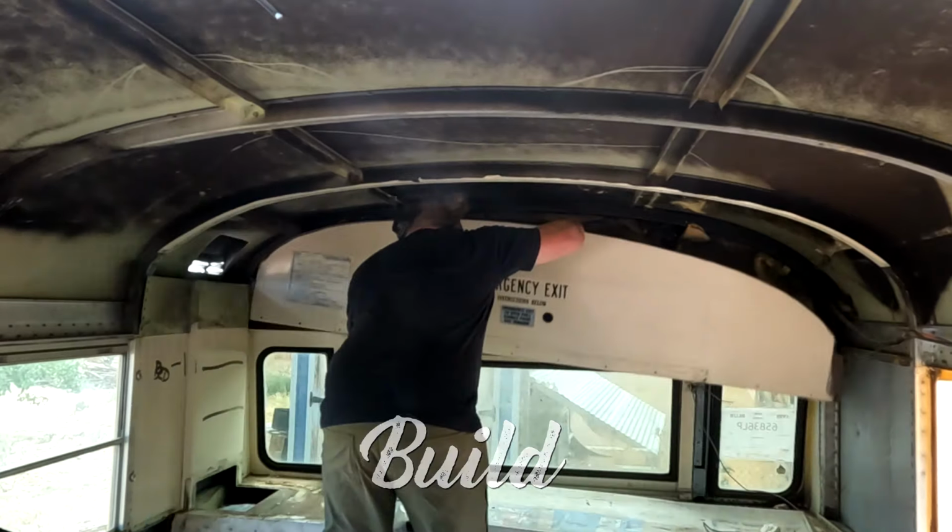We wanted to go over the floor plan and how we came to decide on a floor plan for our bus build, and some of the considerations that we took in coming up with this design. So we went through about 10 or 12 different versions.